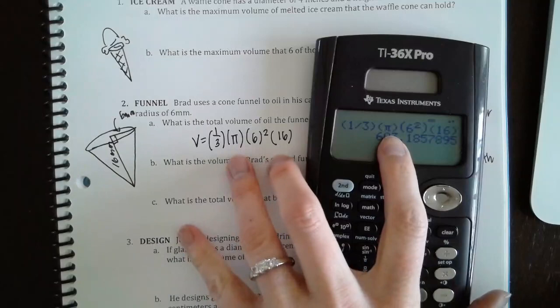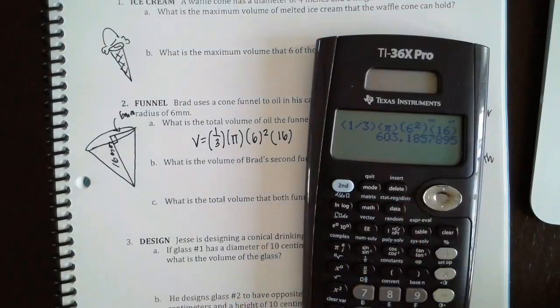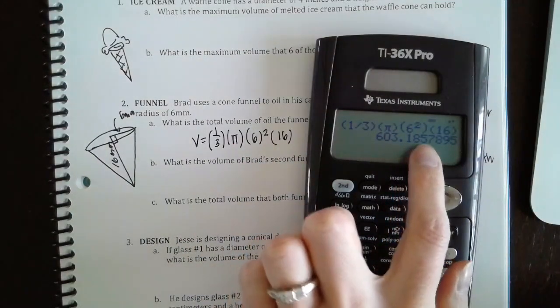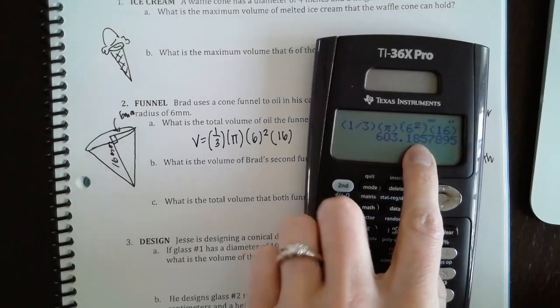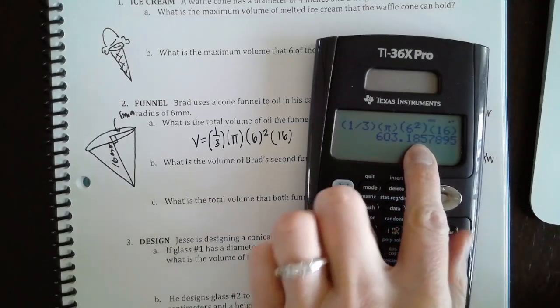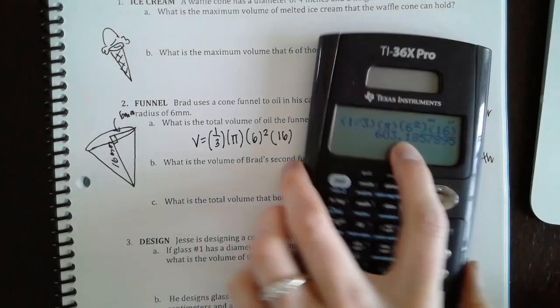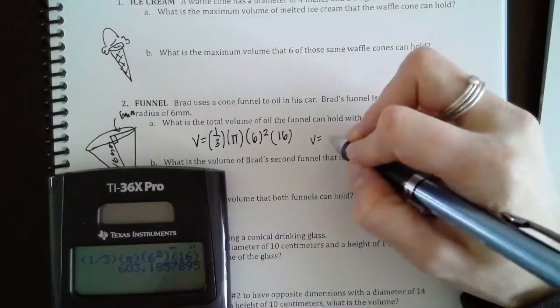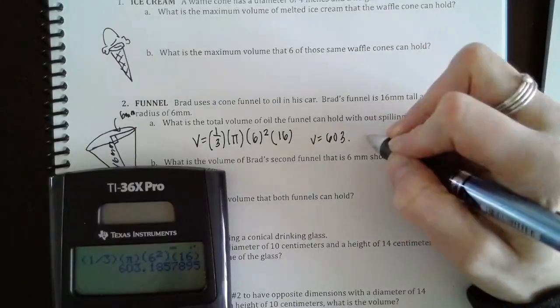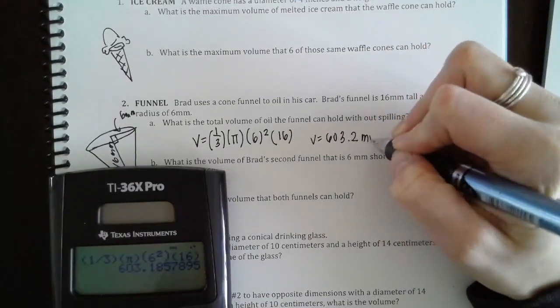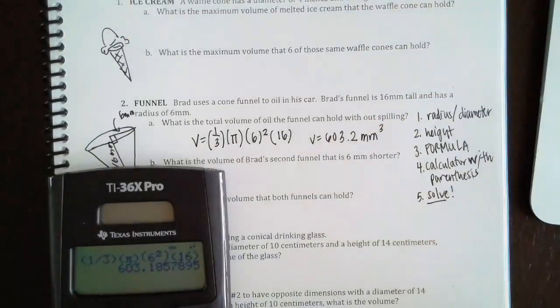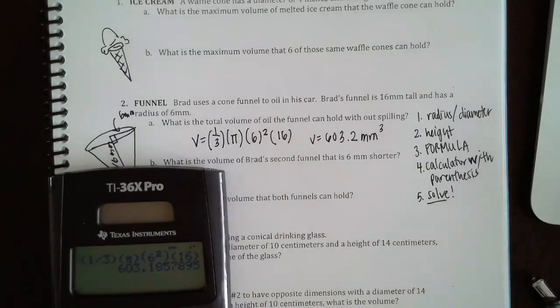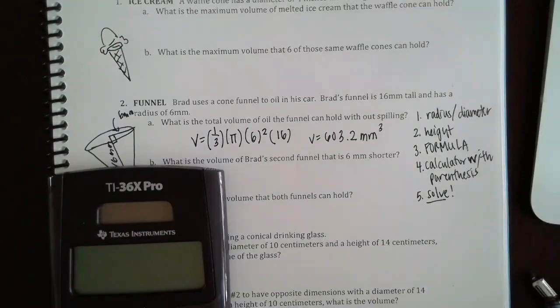Remember, we're using the pi button for all of our pi, and we're rounding to the nearest tenth. So that's one number after the decimal. The second number after the decimal is 5 or greater, it's an 8, so that means we're going to be rounding this 1 to a 2. So the volume of this funnel is 603.2 millimeters cubed. Volume is cubed because it is 3-dimensional.